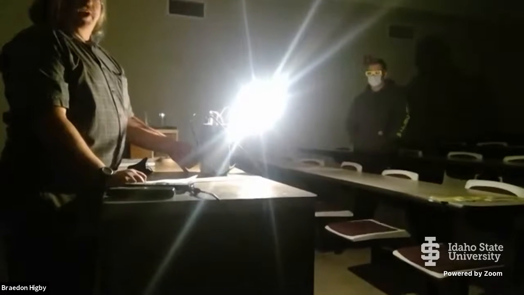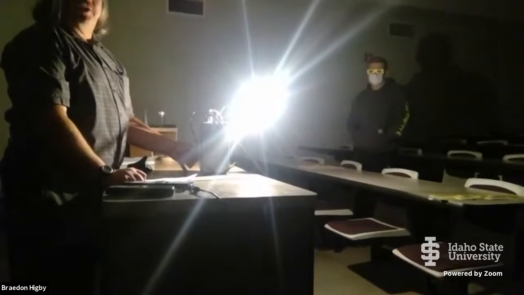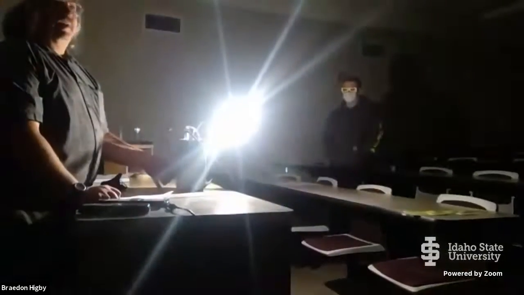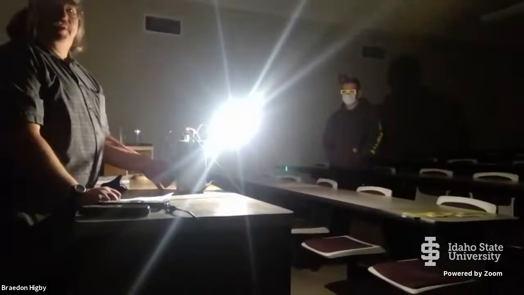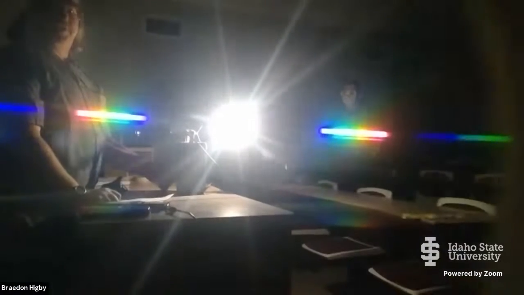Yeah. And I don't know if you can have a diffraction grating over the camera lens or not. Kind of wondering that. Can you grab one, Greg? Yeah. Works better than I thought. Can you see a spectrum? Yeah. Okay, now let's go the other way.